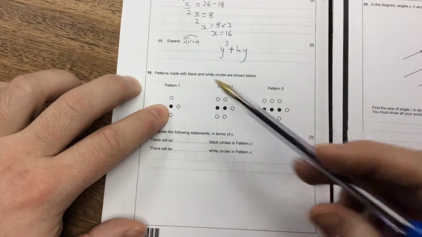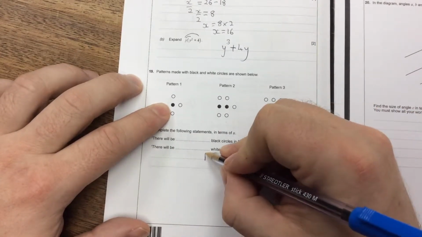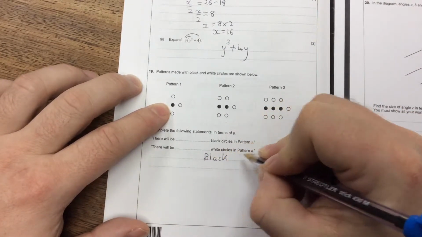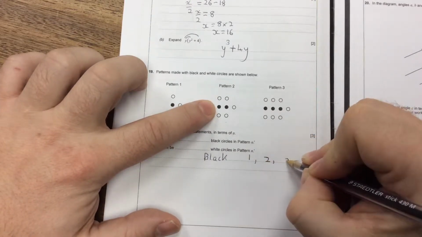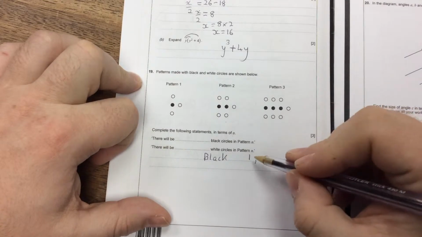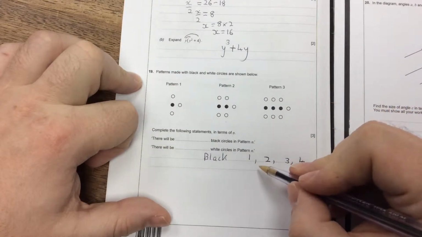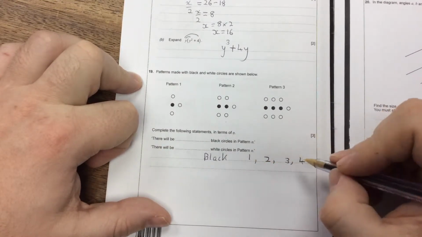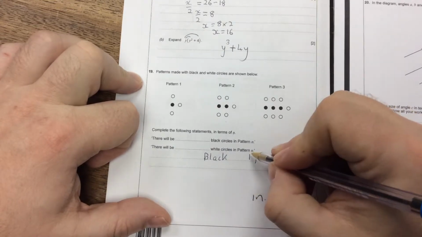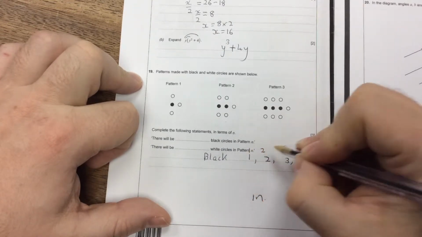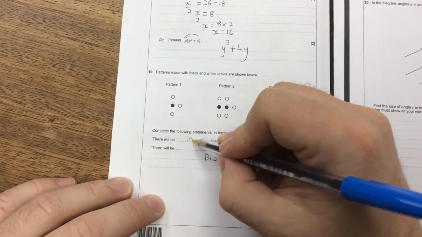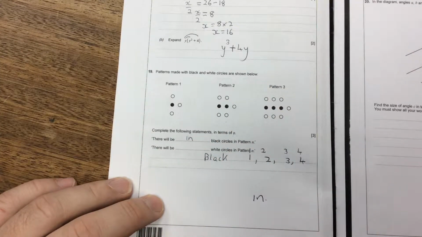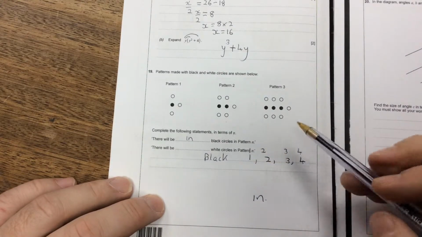So the black pattern, the first term, so if I'm looking at the black one first, the first black one has got 1 in. The second one has got 2 in. The third one has got 3 in. The next one would have 4. So if I'm working out the nth term of that, it's going up in ones. So it's going to be 1n. And then I write the 1 times table above it. It's exactly the same. So the answer to that is 1n or 1n plus 0 or just n on its own. Because it's exactly the same as the pattern.